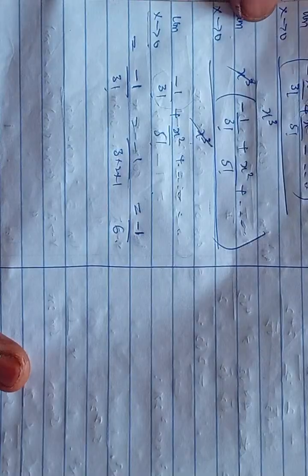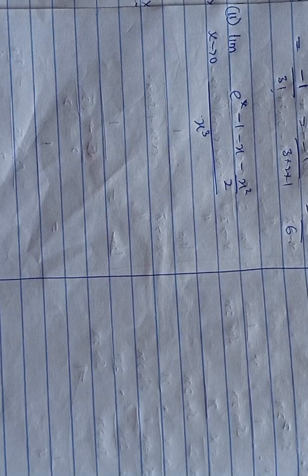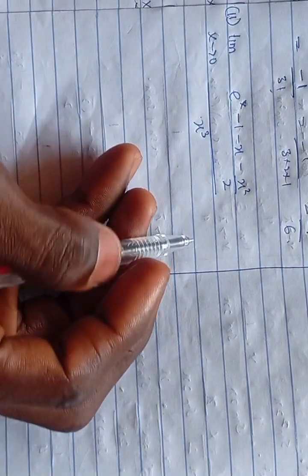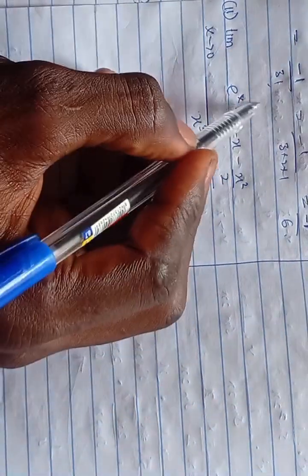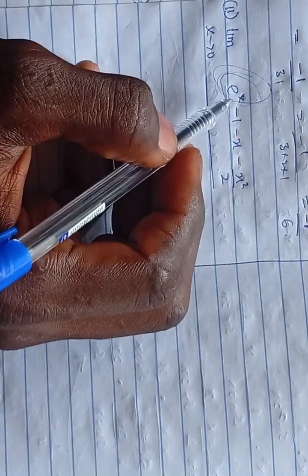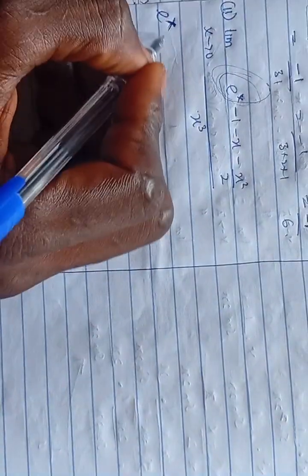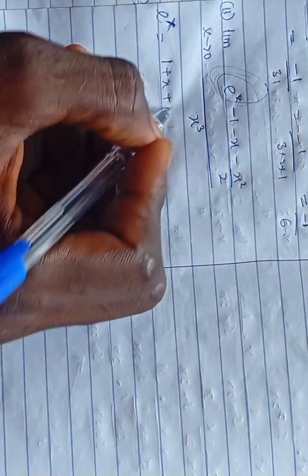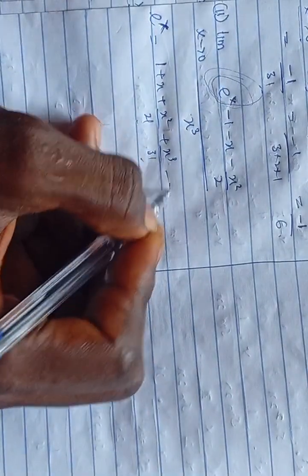Okay, now let's move on to another question entirely. Here we have another question that we have to lay our hands on. Now this one is it. We are using Taylor series, right? So it means I need the Taylor series expansion for e raised to power x, and according to what I showed you earlier, e raised to power x is equal to 1 plus x plus x squared over 2 factorial plus x raised to power 3 over 3 factorial, and it goes on like that.